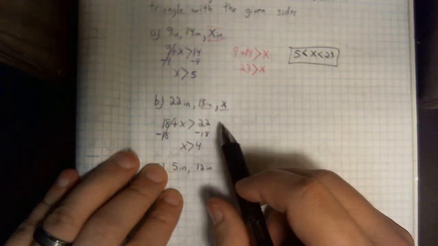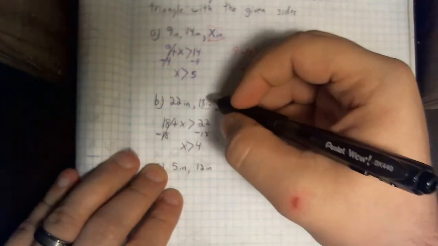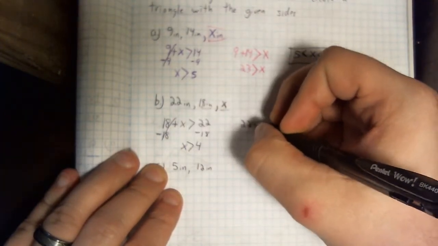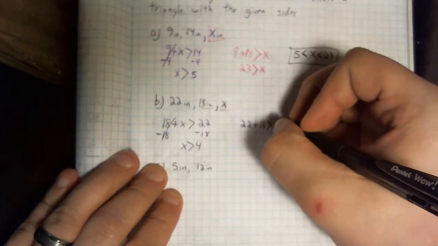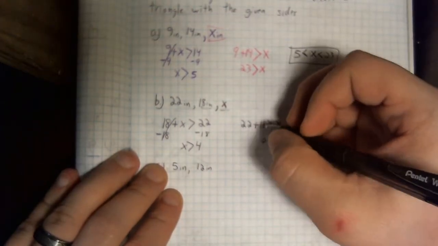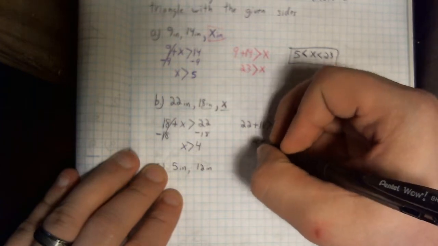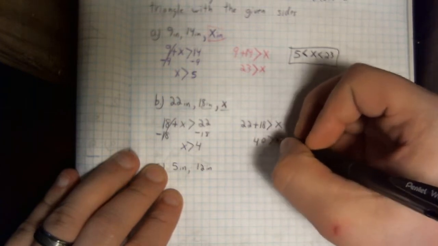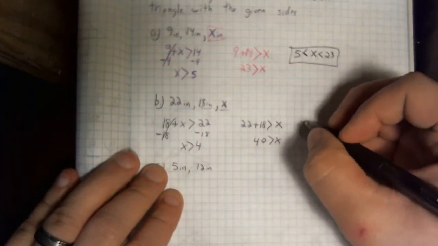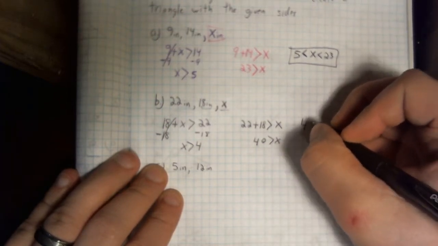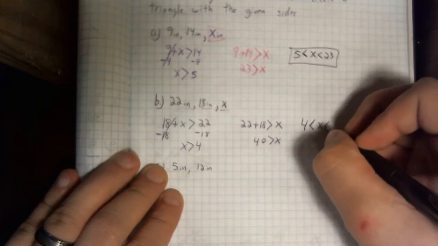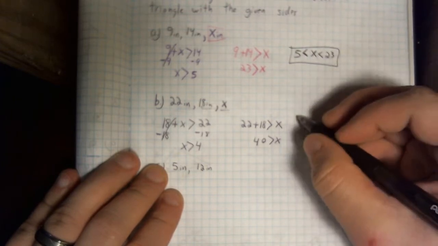The second thing I can assume is that x is the largest side, which makes these two the smaller. So 22 plus 18 has to be greater than x. Let's see, 22 and 18 is going to give me 40. So x has to be less than 40. That tells me my answer. I can choose any numbers I want between 4 and 40.